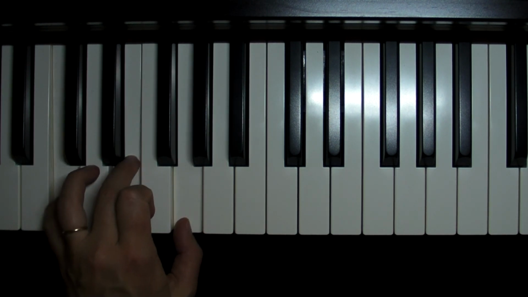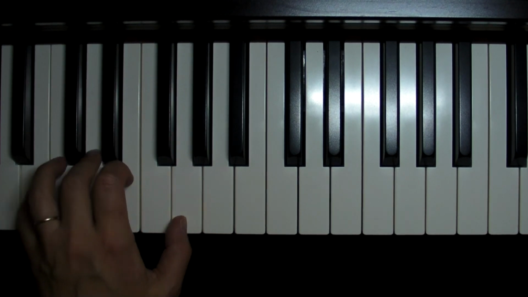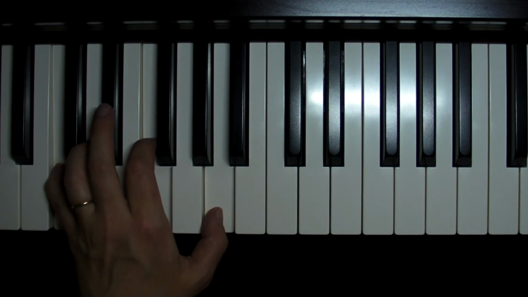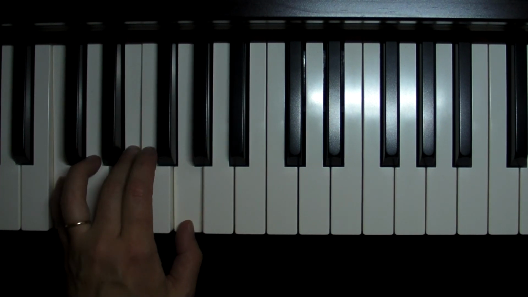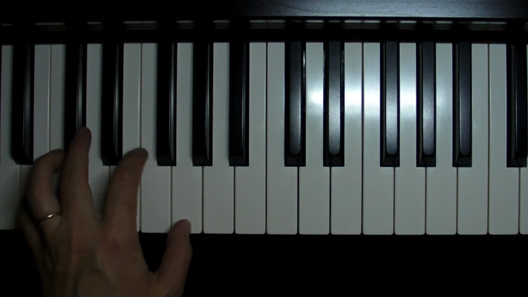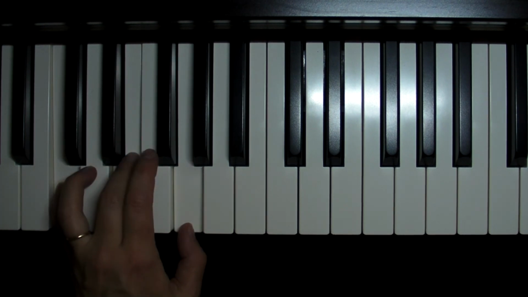C, E, G, B, D, G, C, E, G, C, F, A, C, E, G, C, F, A, B, D, G, and C, E, G.